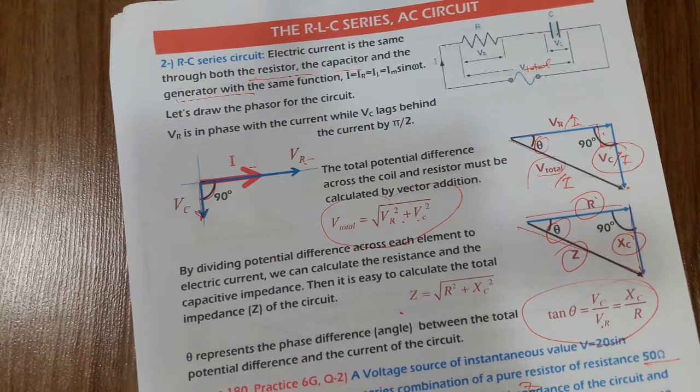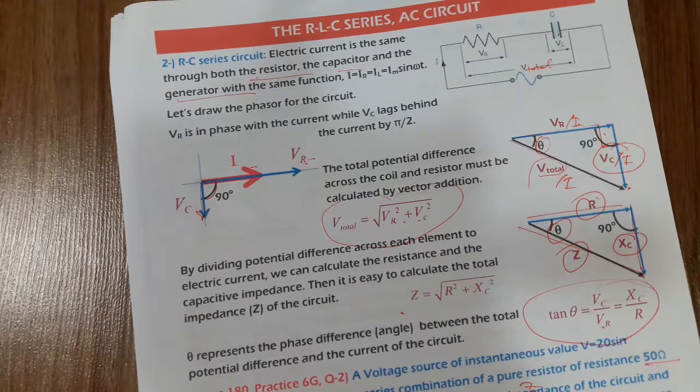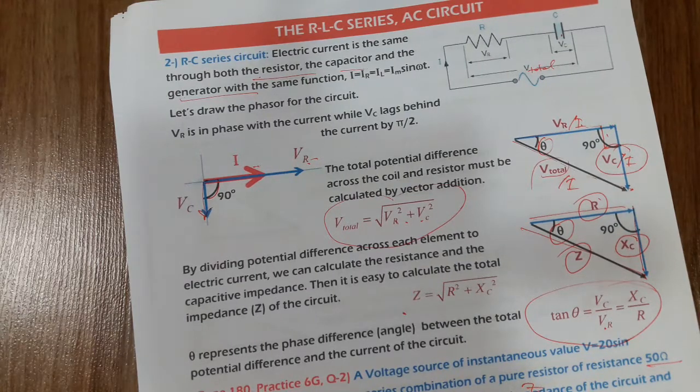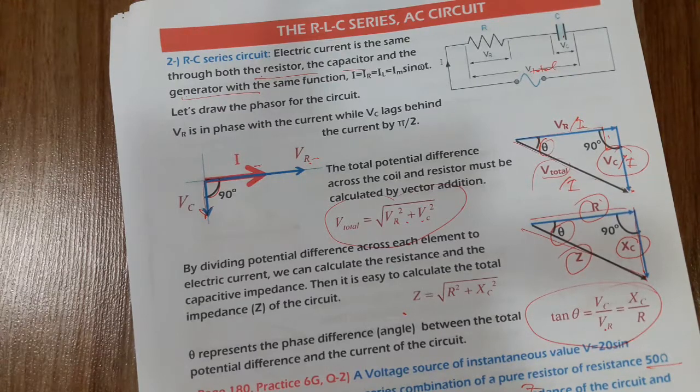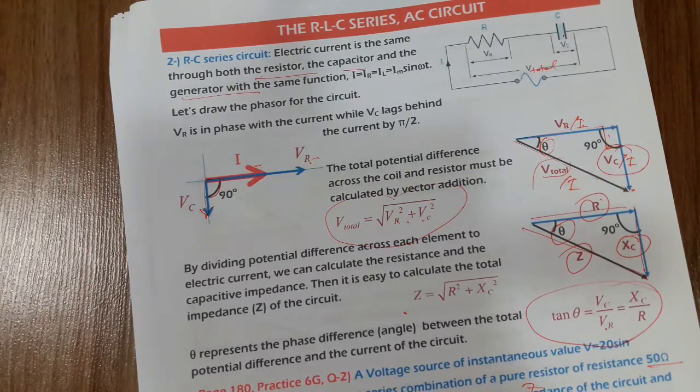To calculate Z, we know what R is, but we don't know what XC is. We should calculate XC, which is equal to 1 over omega times C. Omega is 314. C is 2 microfarad, 2 times 10 to the power of negative 6 farad. The answer becomes 1593 ohm.